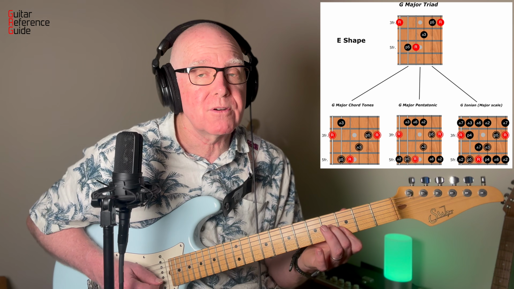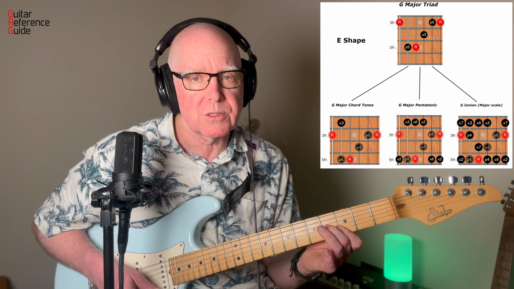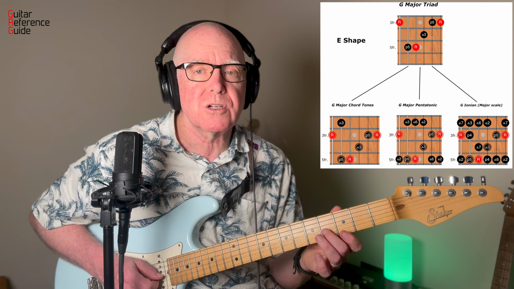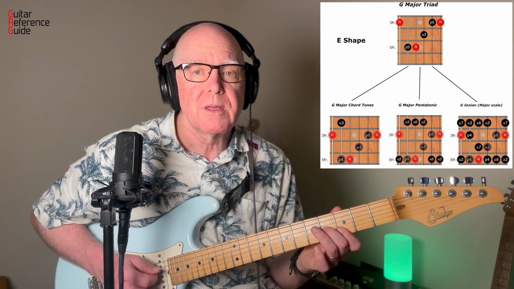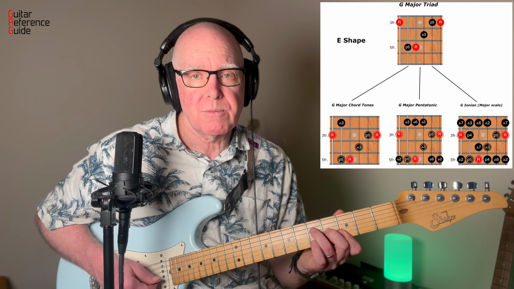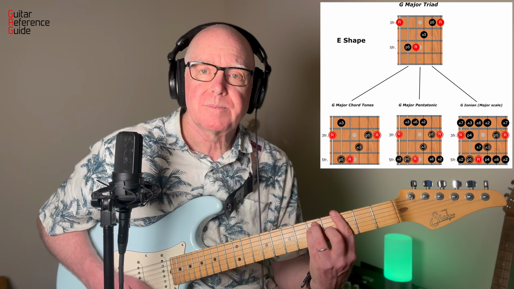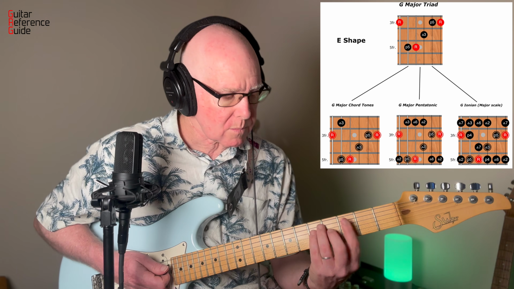This would be my first inversion. As long as you play those three notes, that's going to give you the chord. So this would be my first inversion. First inversion is playing from the 3rd. Root position is playing from the root note. Second inversion is playing from the 5th. Nearly forgot all that. All right, now we're going to move up to the D shape.